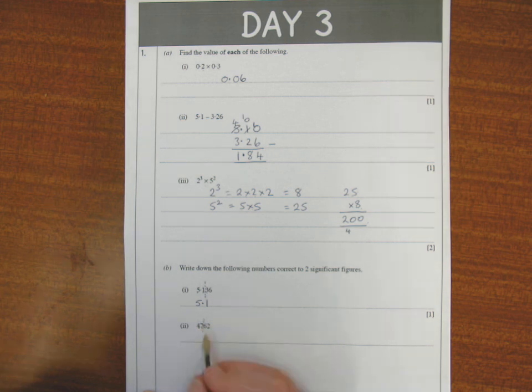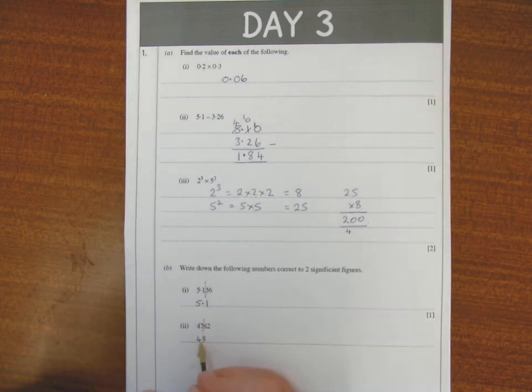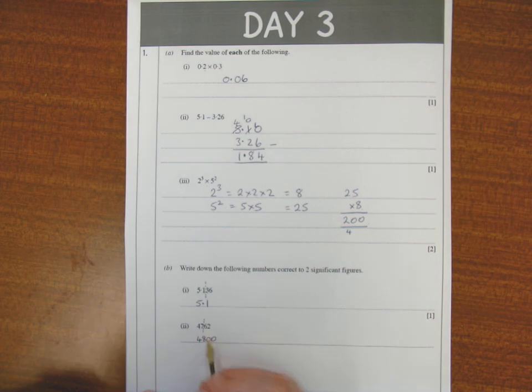4 is the first significant figure, 7 is the second. Dotted line. Look at the number after the dotted line is a 6. So that's 5 or more, so increases the 7 to an 8. So the digits there would be 4 and an 8. Now then, you must know the size of the number mustn't be altered. So this number, when I read it, is 4,762. So my answer has to be 4,000 and something. So I add two noughts there to make the size of the number the same. And I only have two non-zero digits in my answer.